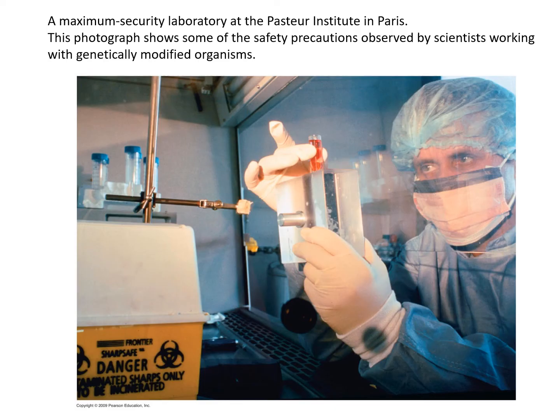This is a lab in Paris to keep us all safe from genetically modified organisms. As I said, they kind of ban things in France. They don't trust it in the agricultural products for humans.